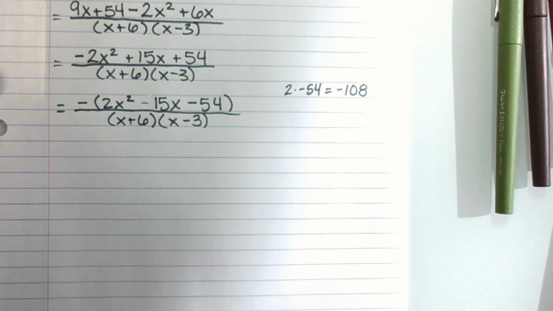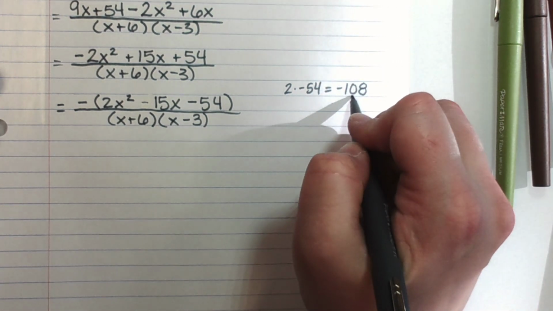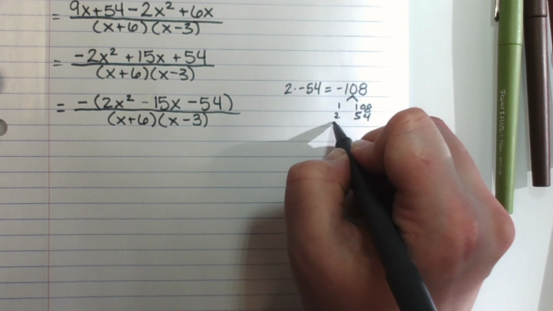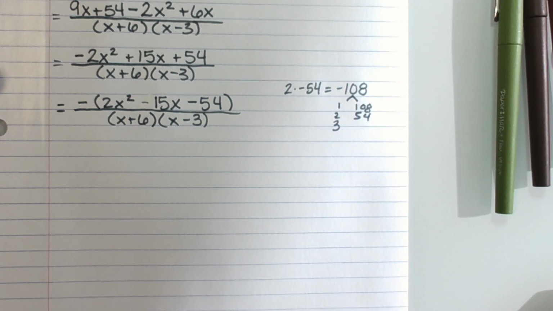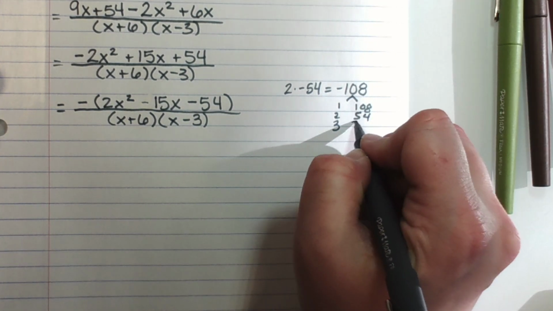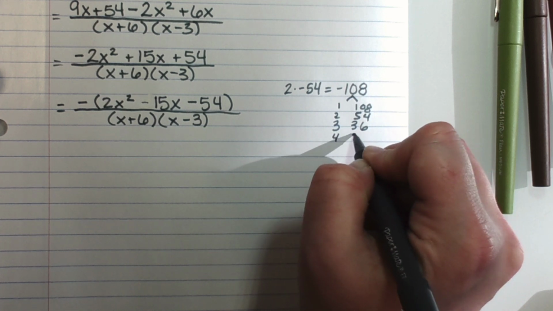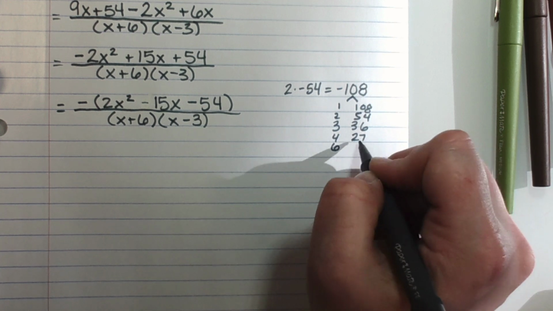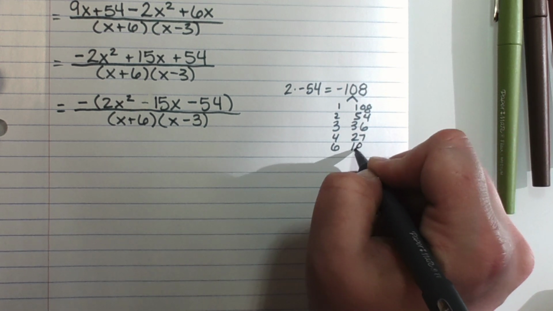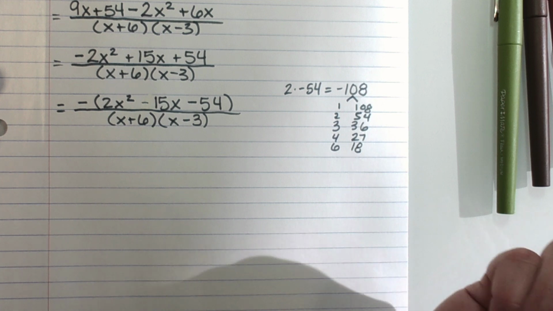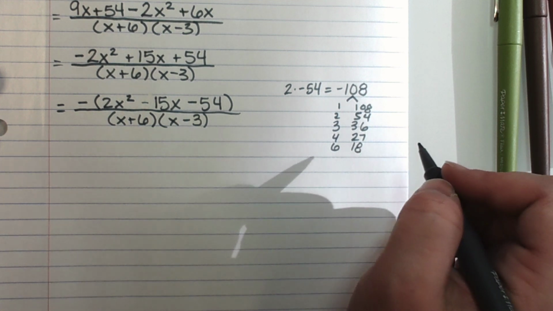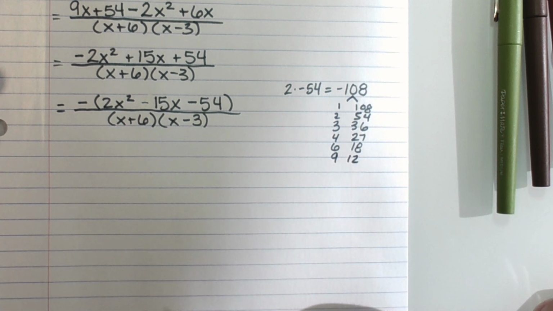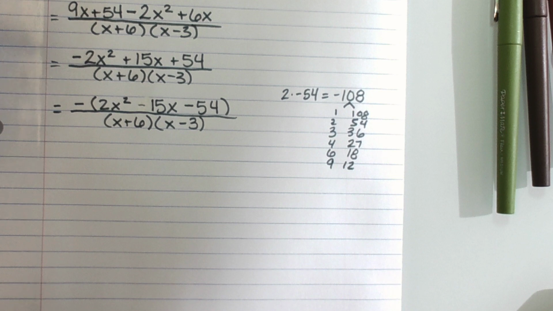Two things that multiply to a negative 108 but add to negative 15. 1 times 108. 2 times 54. 3 times 36. 4 times 27. 5 times nothing. 6 times 18. 7 times nothing, 8 times nothing, 9 times 12, 10 times nothing, 11 times nothing, and I've looped back around to 12.